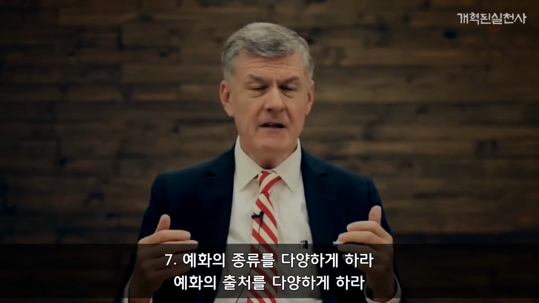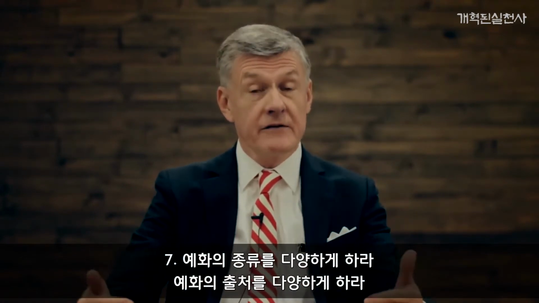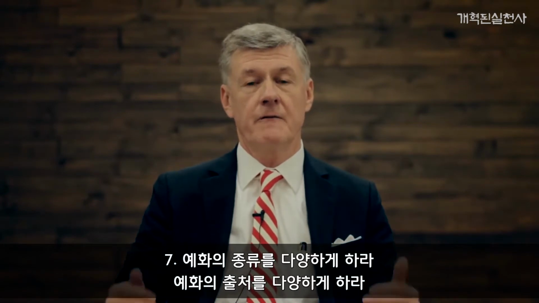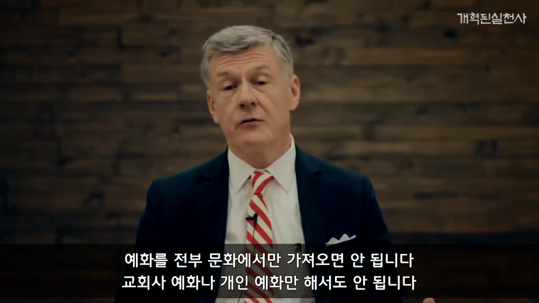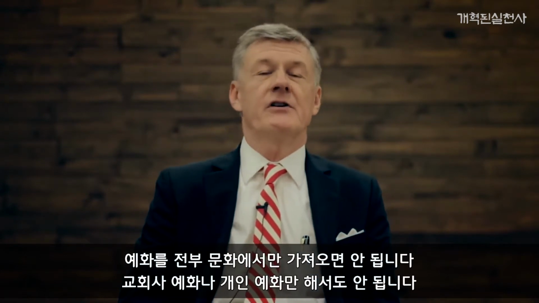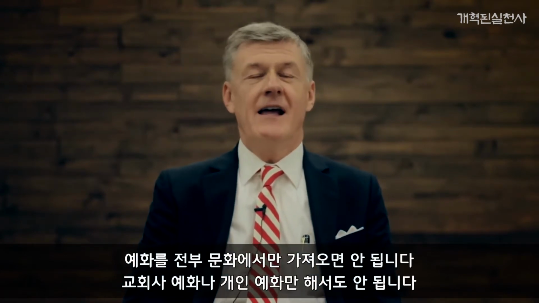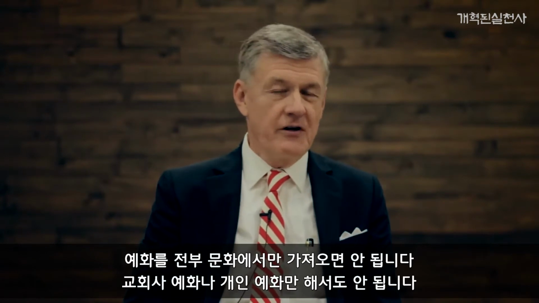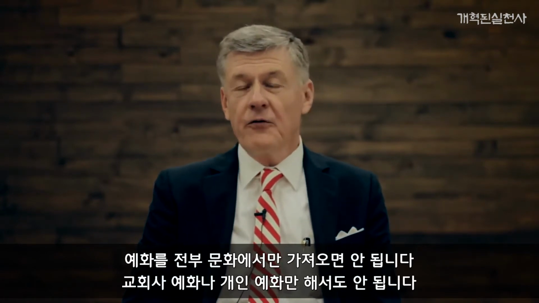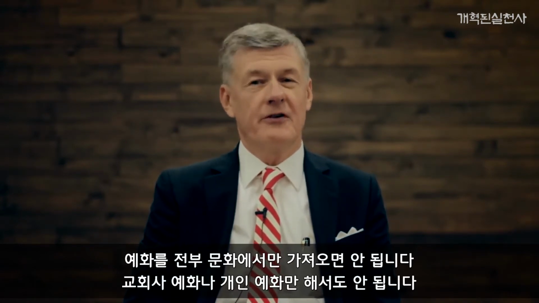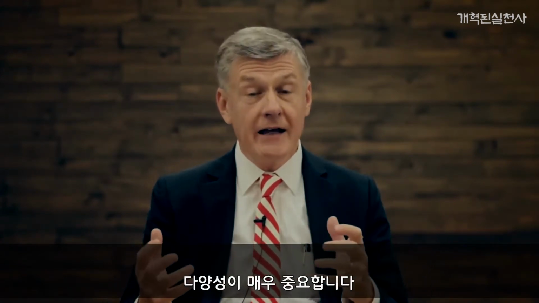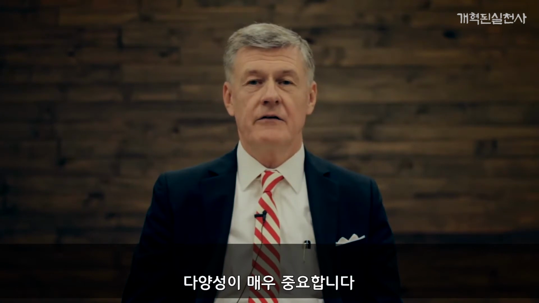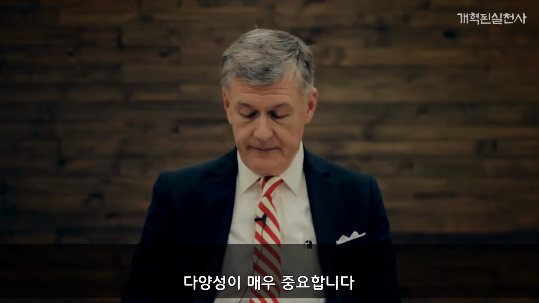Seventh, vary the kind of illustration that you use, vary the source from which you draw your illustrations. In other words, every illustration cannot be drawn from the culture. Every illustration cannot be drawn from church history. Every illustration cannot be a personal illustration. Diversity, variety is very important.